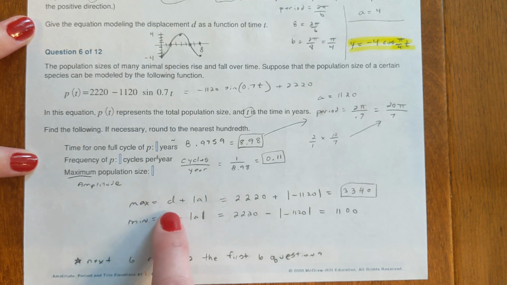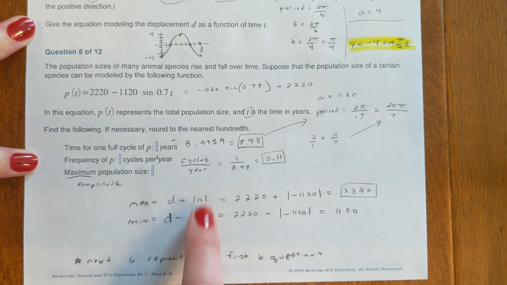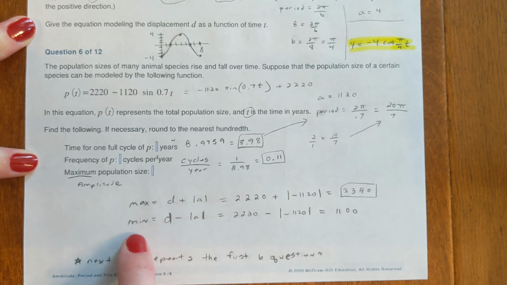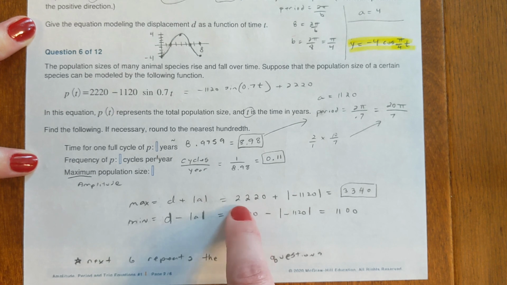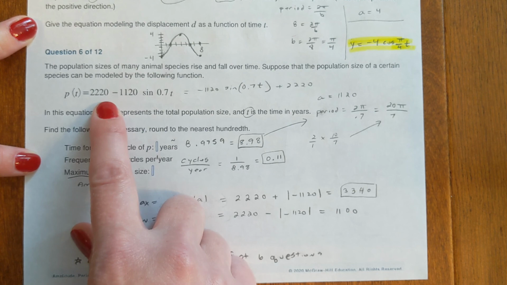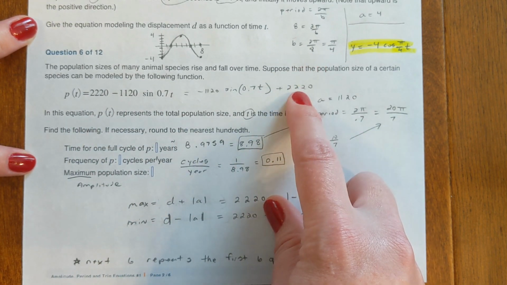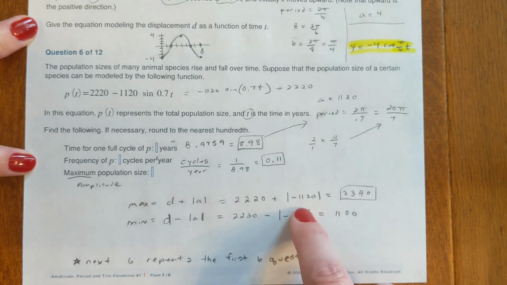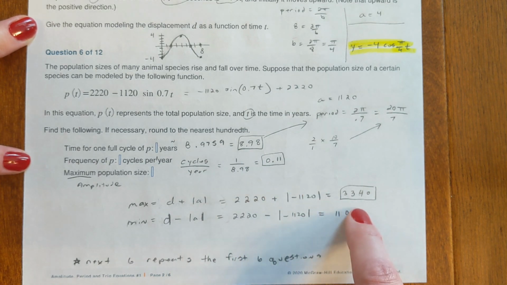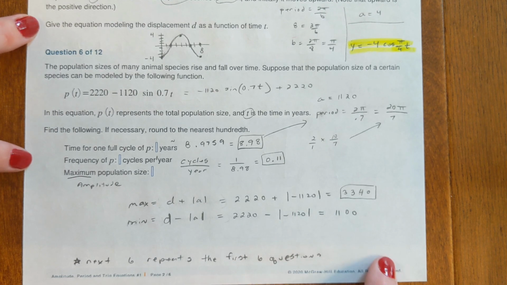Your max is going to be your vertical displacement plus the amplitude. The minimum, which they didn't ask for, would be the vertical displacement minus the amplitude. So the vertical displacement was 2,220 because it went up 2,220. And then we're adding to it the amplitude, which makes the answer then 3,340.